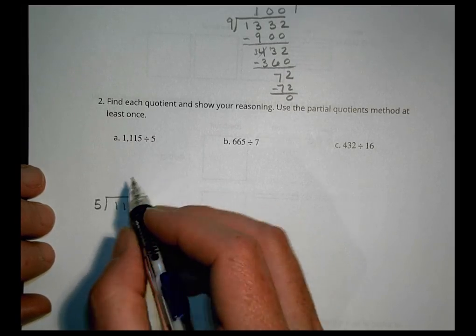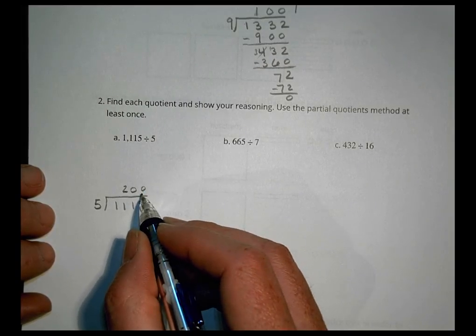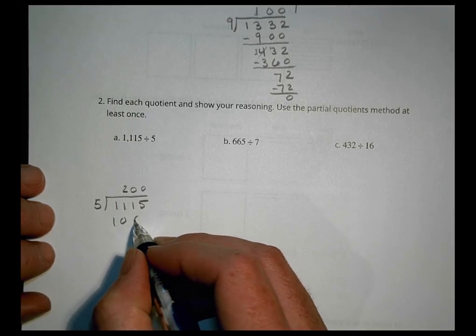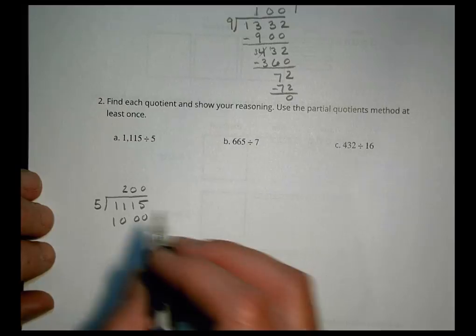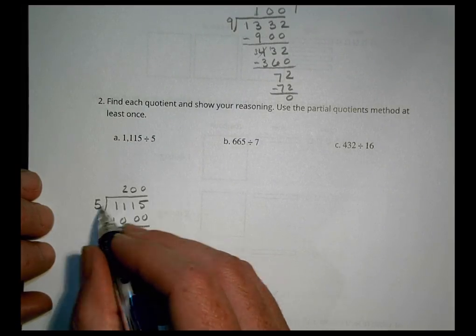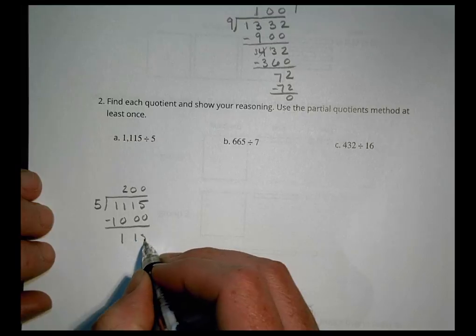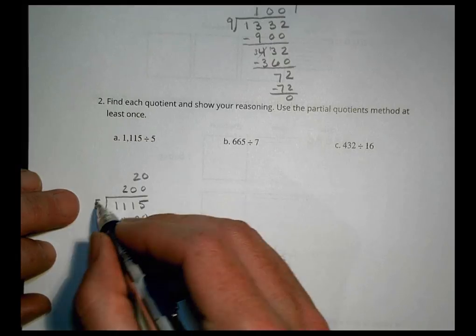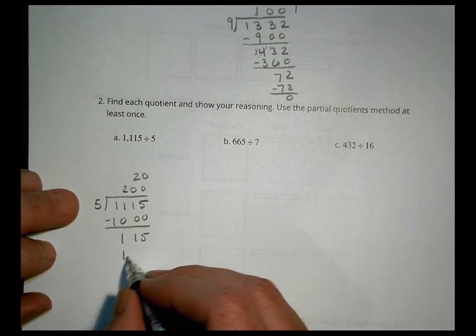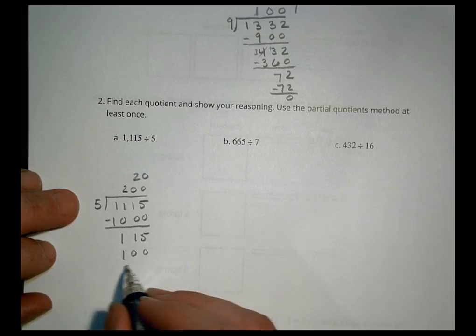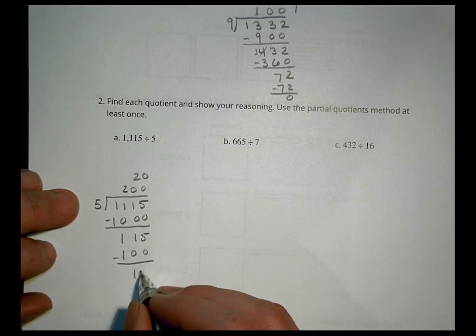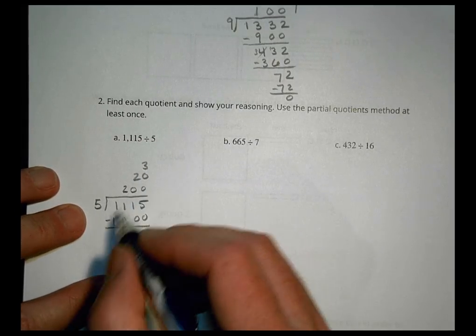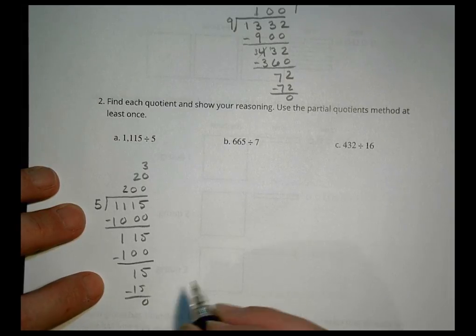First of all, there are 200 groups of 5 inside of there, because 5 times 2 is 10, and we can write that down as 1,000. So 200 groups of 5 is 1,000. When I subtract, I have 115 left. Inside of 115 are actually 20 groups of 5, because 20 times 5 is 100. That leaves you with 15 left there. Inside of 15 are 3 groups of 5. 3 times 5 is 15. We subtract, we have 0, so we have no remainders.